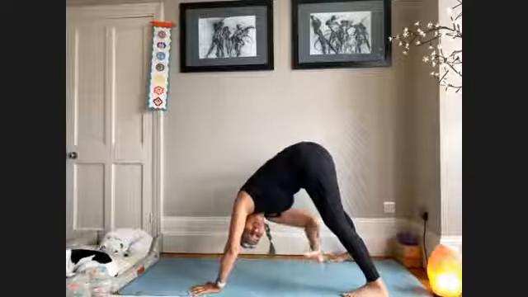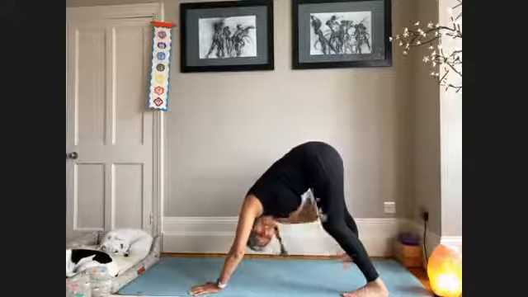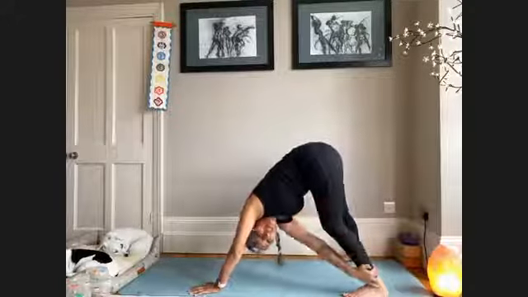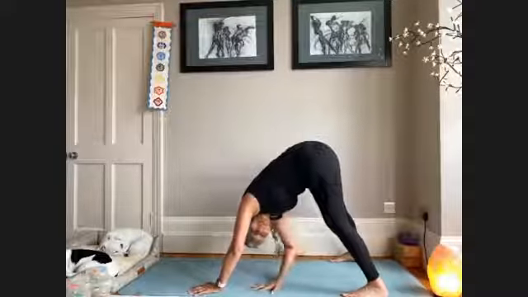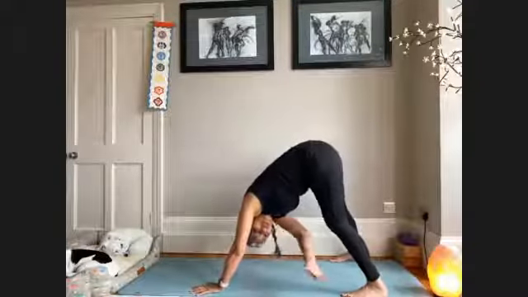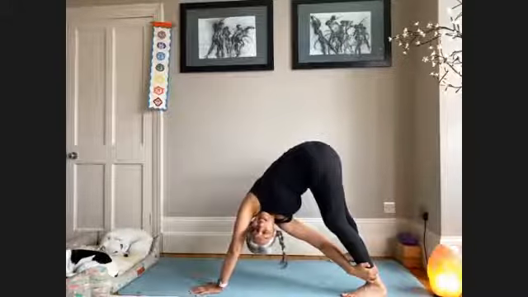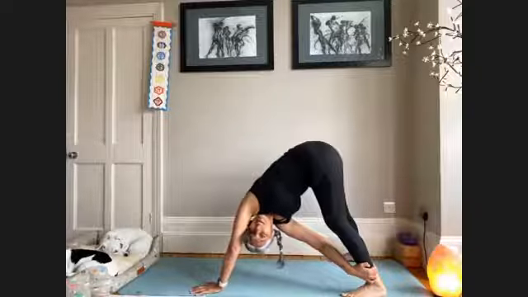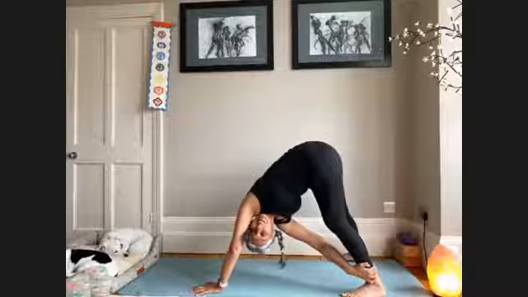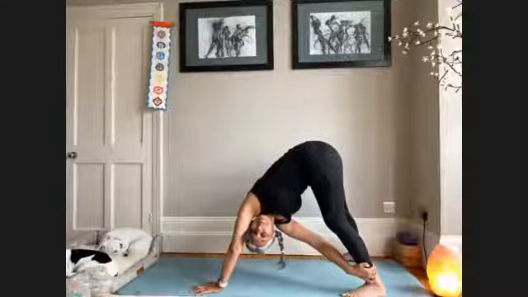Take the right hand and reach it underneath your body towards the left leg. And then take hold of the left leg wherever your hand reaches. So it might be reaching the ankle, the calf, the thigh. It may not reach all the way. So just thread it across. And then take your head underneath the left armpit and gaze over to the left. And twist here. 3 deep breaths.